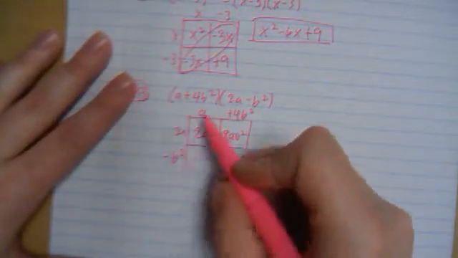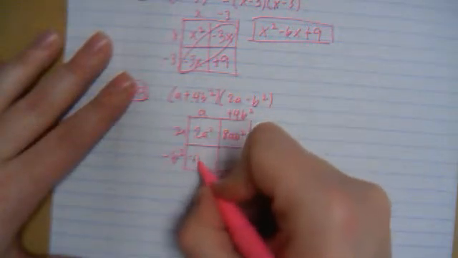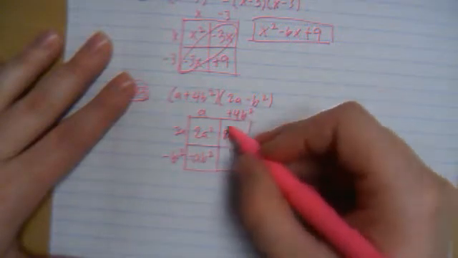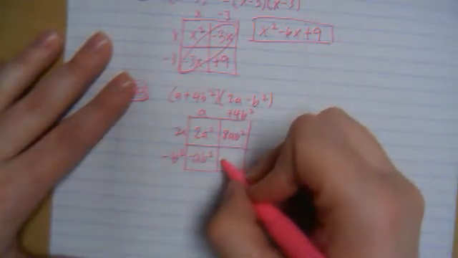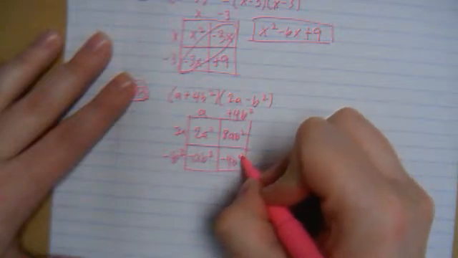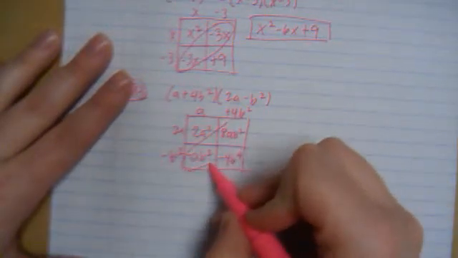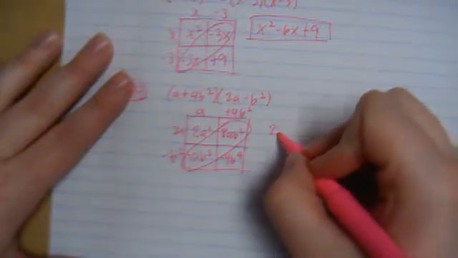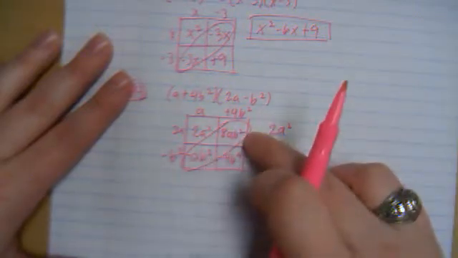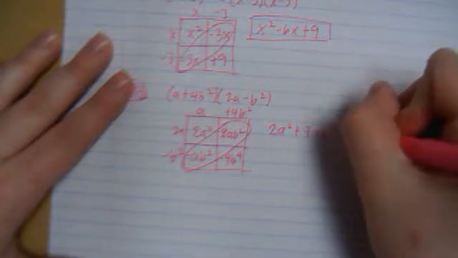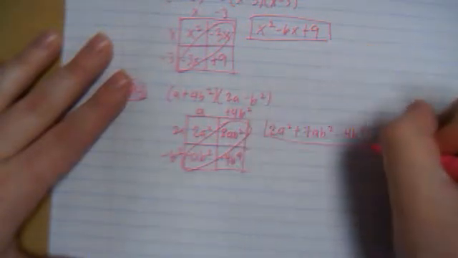Okay, here I have negative b squared times a, so negative ab squared. And then negative b squared times positive 4b squared. So that would be a negative 4b to the 4. Remember, you add your exponents. So again, my diagonals, my like terms. So I have 2a squared. When I combine these, I get 7ab squared. And then minus 4b to the 4.